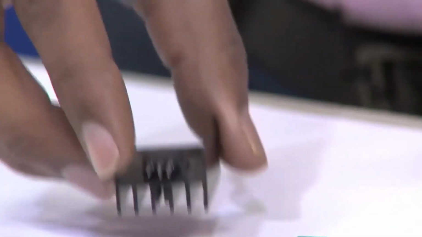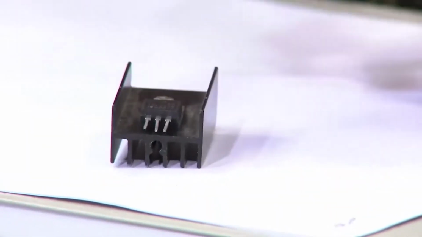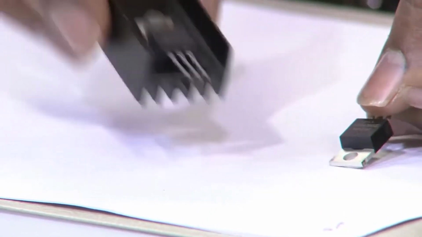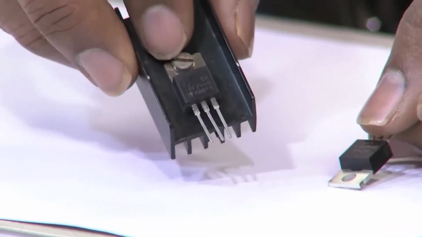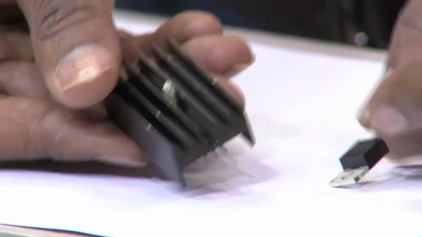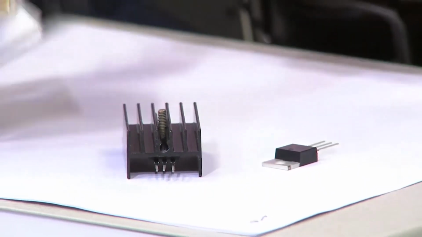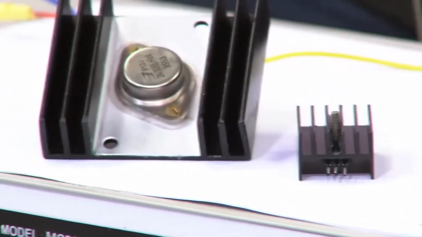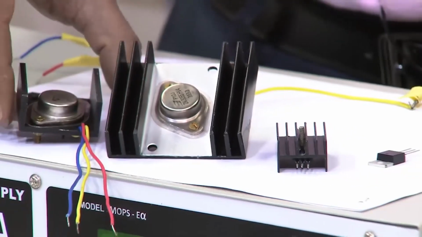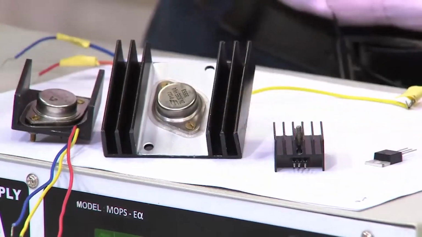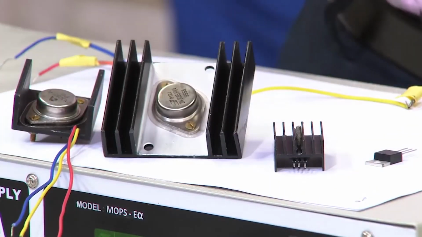Similarly, if we use the MOSFET, we can connect it to a heat sink. Like I said, this particular part can be connected to a heat sink. You can see here it is connected through a screw to a heat sink. A heat sink looks like this. We have seen heat sinks look like this. All these black things are heat sinks, all right, got it.